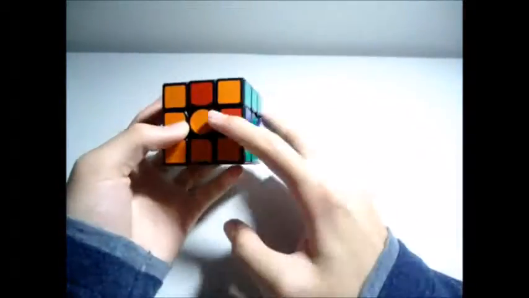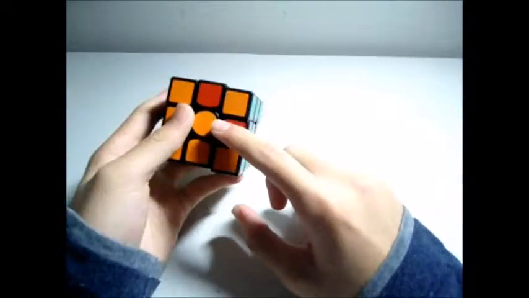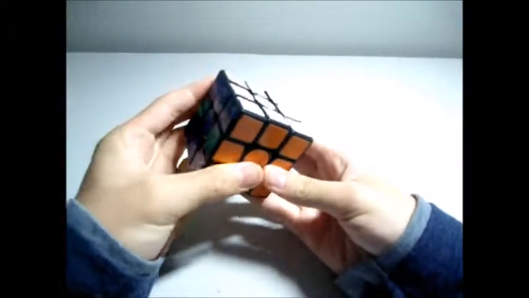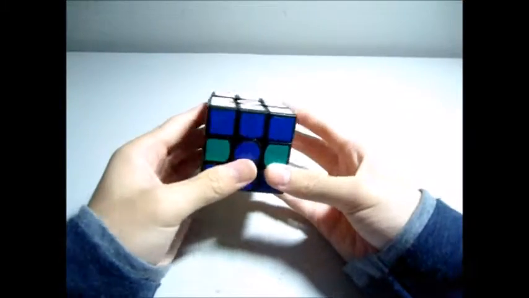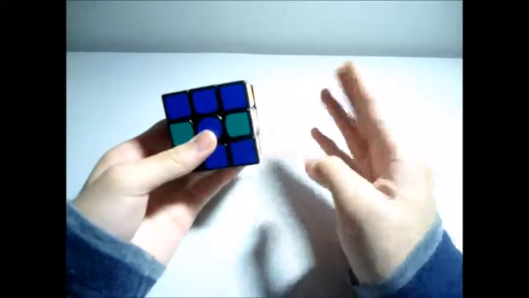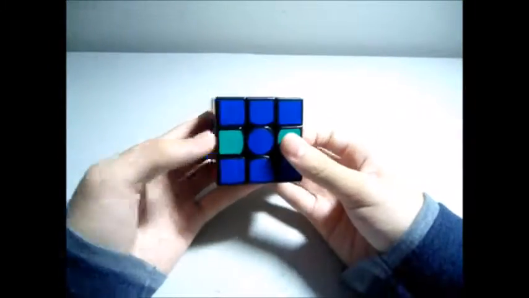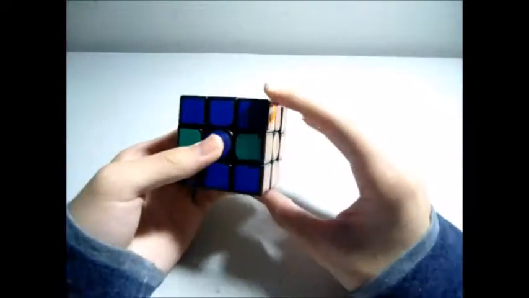To do that, we can just use the swap algorithm to swap these two. Then it's the swap algorithm here, then a Y2 and then the swap algorithm. So like this.